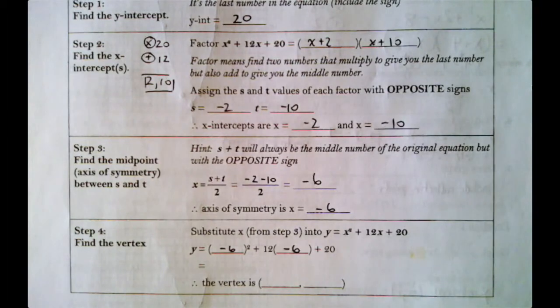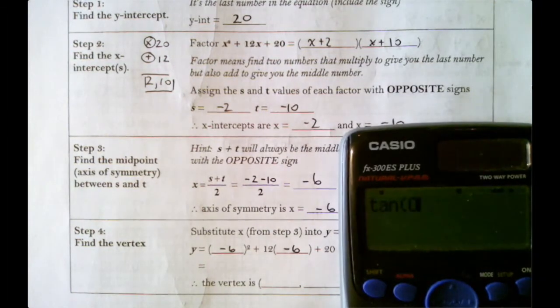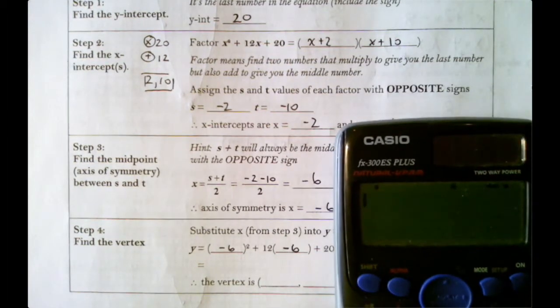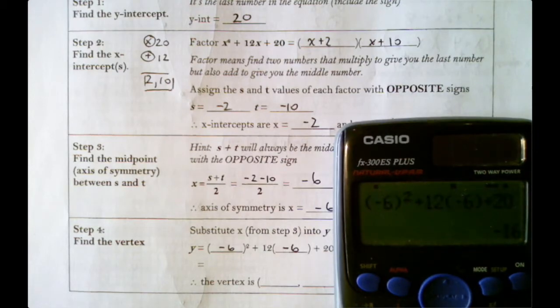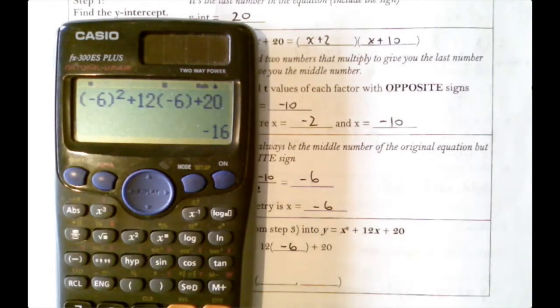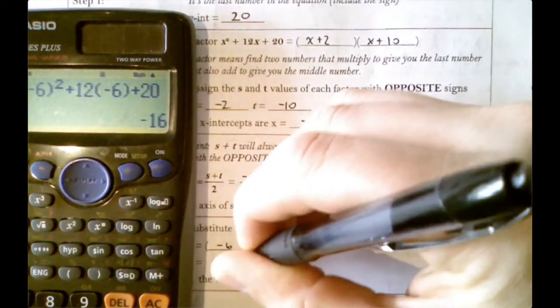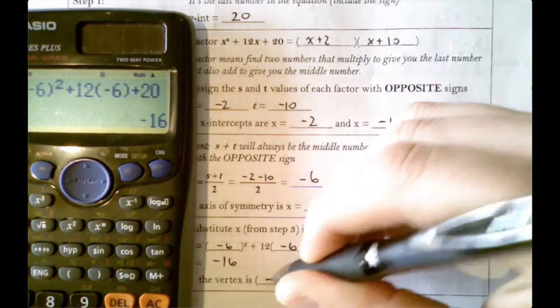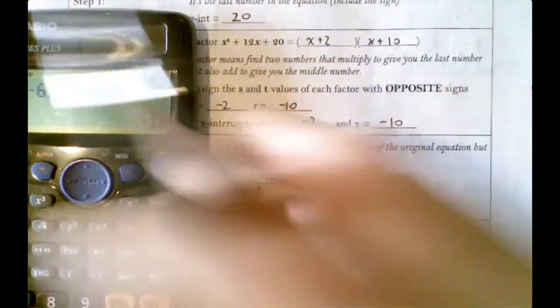For that one I need a calculator. And we've got bracket, bracket -6 squared plus 12 times -6 plus 20. And we get -16. Oops, there we are. So that means our vertex is -6, -16.